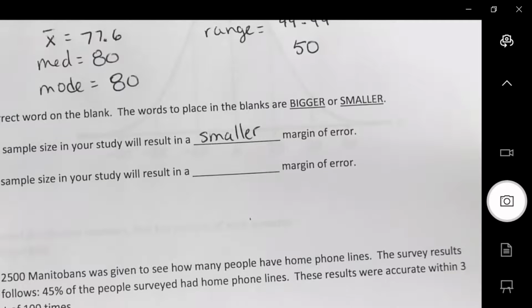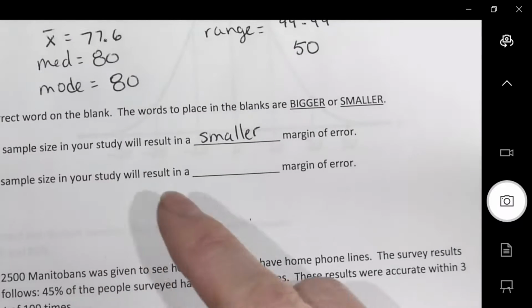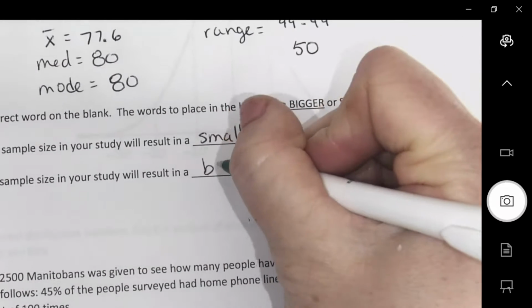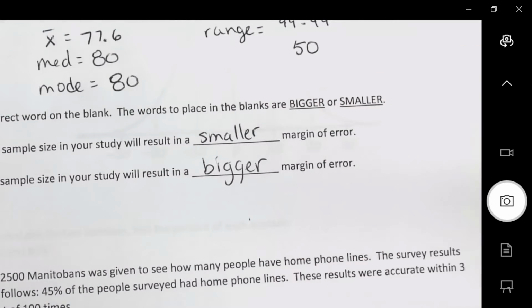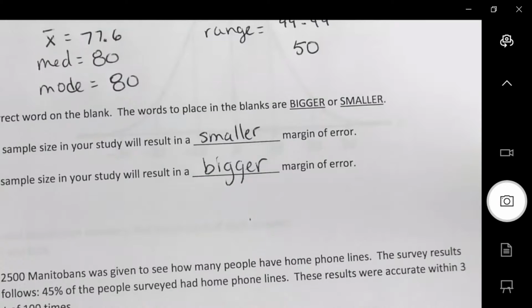Or the more trials you have, the more accurate your info is going to be. And if you have a smaller sample size, your margin of error will be bigger. Does that make sense? The more you do something, the more accurate it's going to be. The more people you ask, the more accurate your data is going to be.